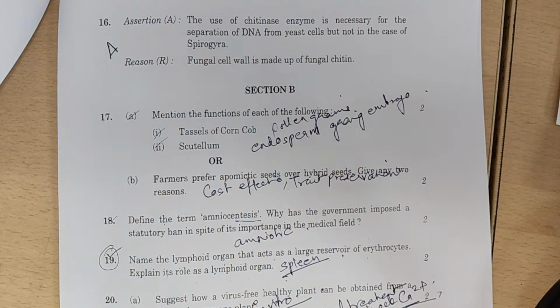Fungal cell, set 2 please. Set 2 is not available. Set 2 we have. Okay, set 2 we will be solving in a short while from now. We will have what is the problem in 16th question, somebody is asking.